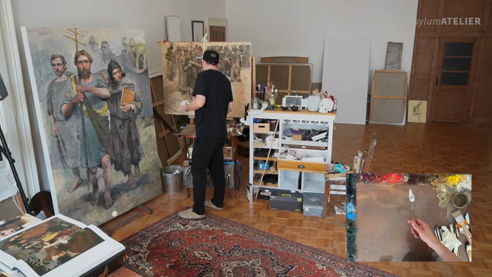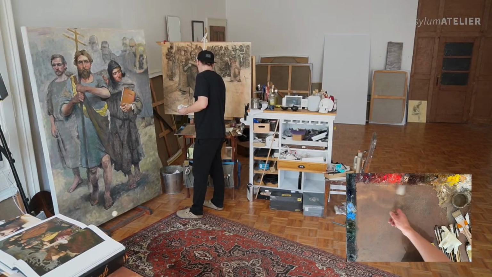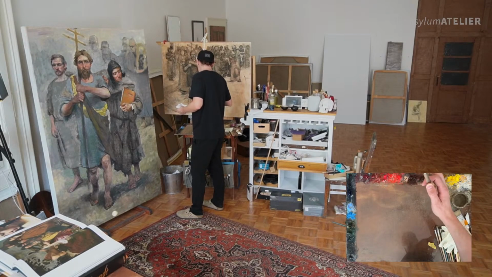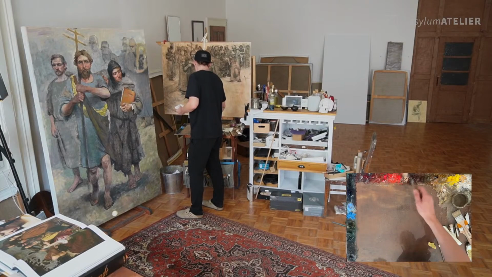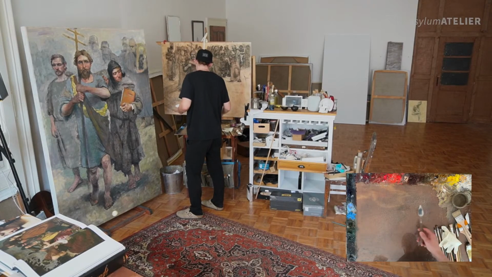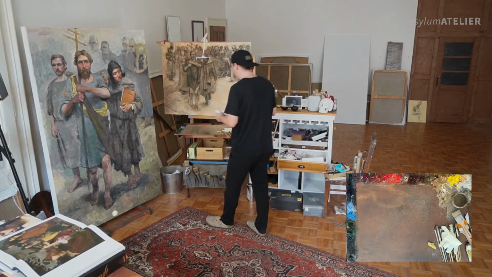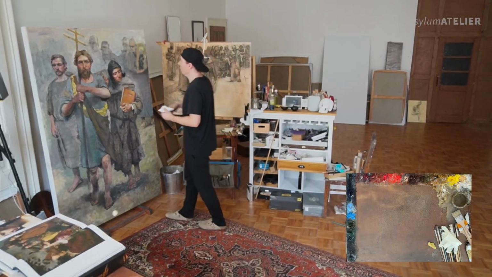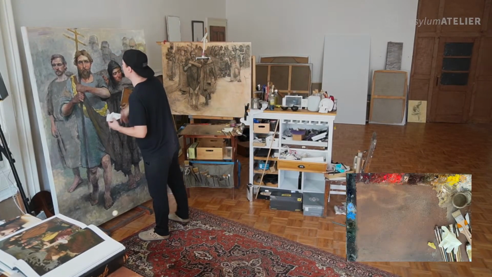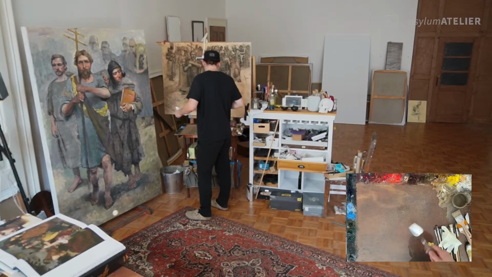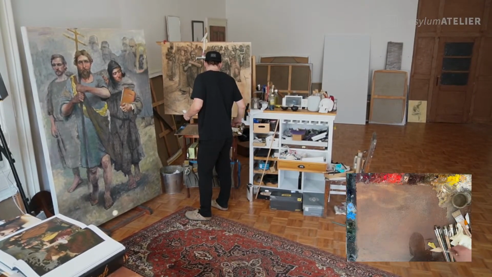I also think about chroma, so I have pigments with different chromas. I also think about opacity and transparency. Some of my colors are transparent, some of them are opaque, depending on what kind of effect I want to achieve with the paint, whether it's scumbling or glazing or dry brush.